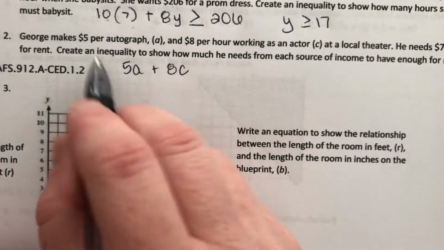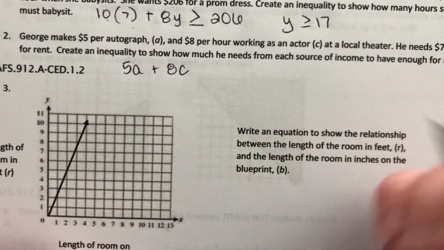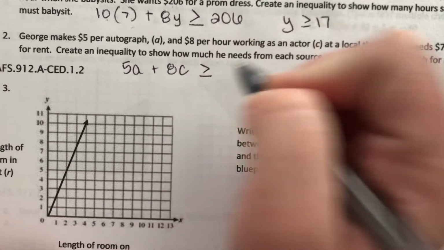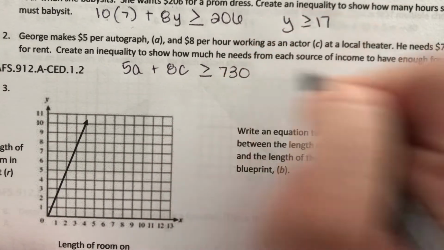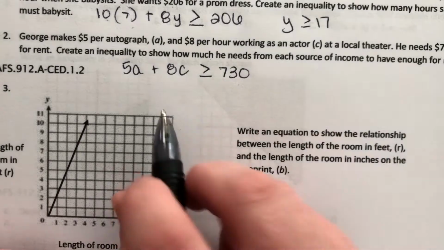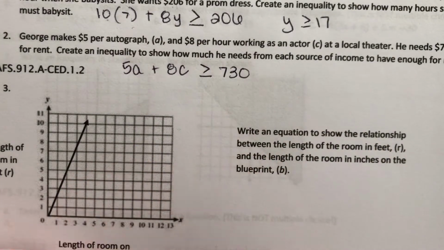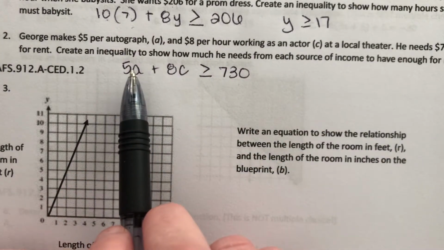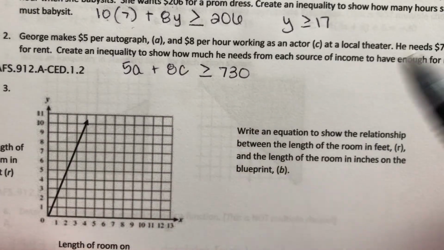Together, all that income has to be greater than or equal to $730, right? It could be equal to $730, but he could also make more, but he cannot make less, because if he does, he's going to get kicked out. So this is our inequality, and we can't simplify any more than that because we don't know what A or C is. We have two different variables.